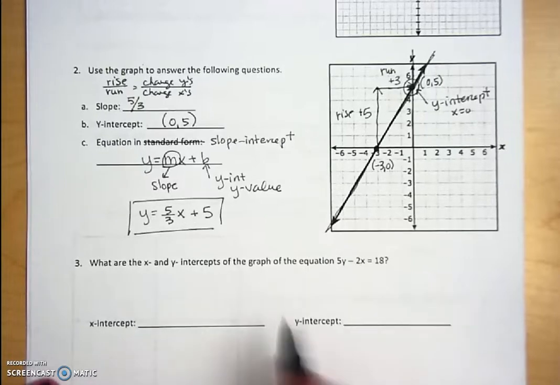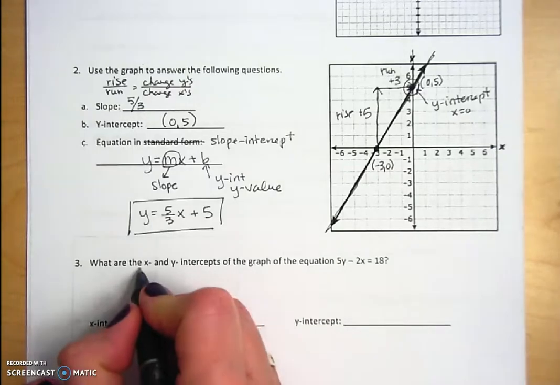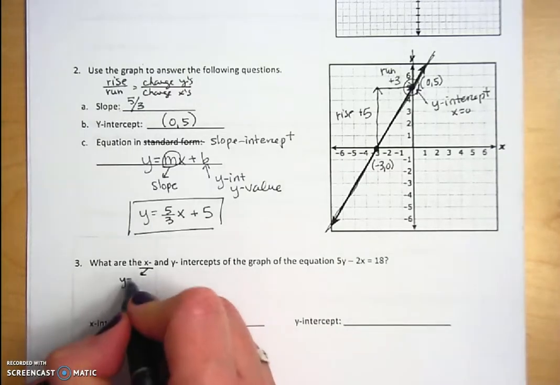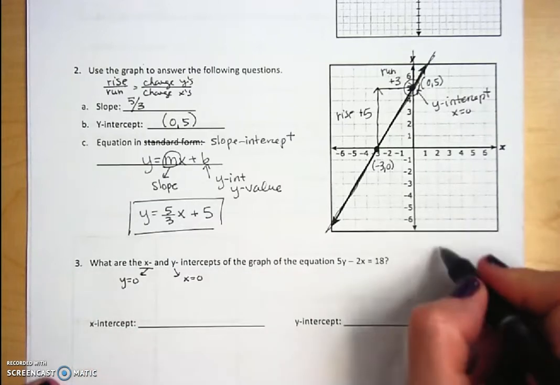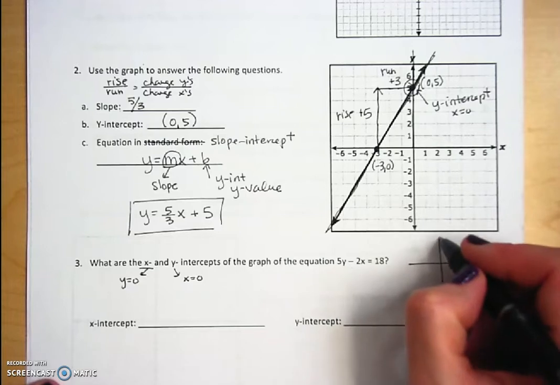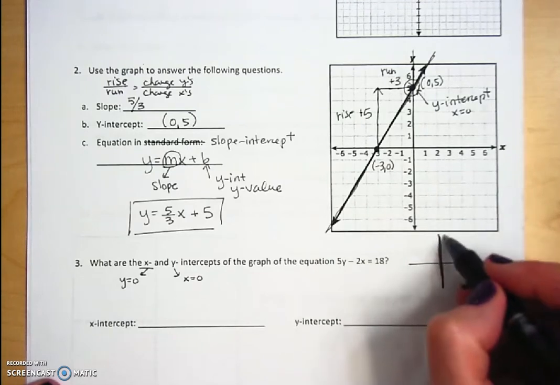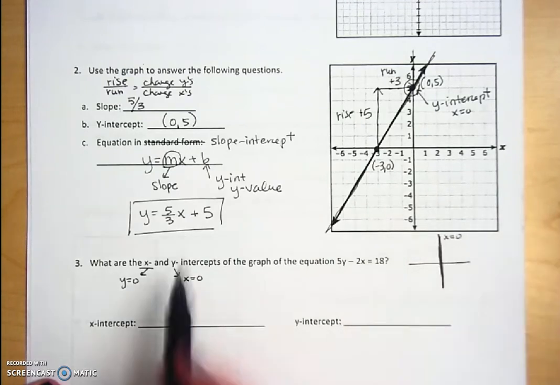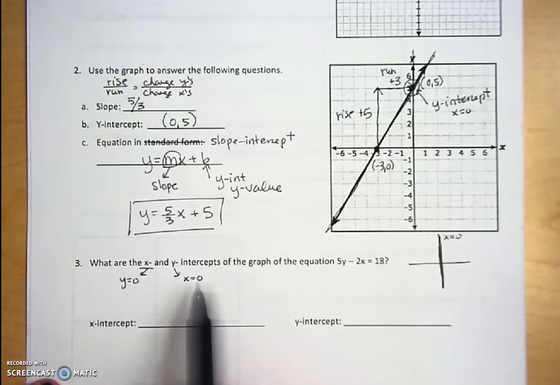Number 3, what are the x and y intercepts of the graph of this equation? So an x-intercept is where y equals 0, and a y-intercept is where x equals 0. And if you need a little visual of that, the y-intercept, where does the graph cross the y-axis? Well, everywhere on this line, x equals 0, everywhere here. So to find the y-intercept algebraically, we plug in x equals 0. And here's what that's going to look like.